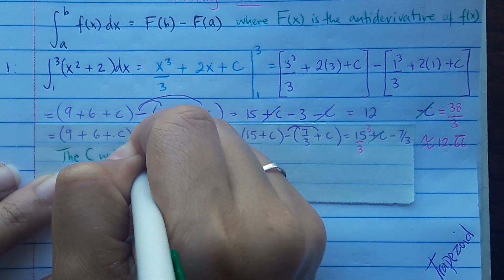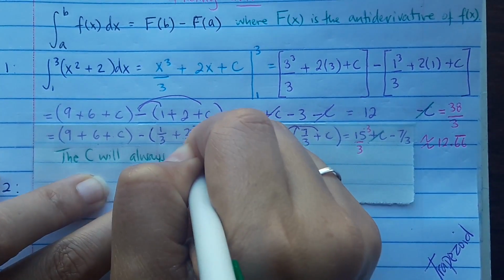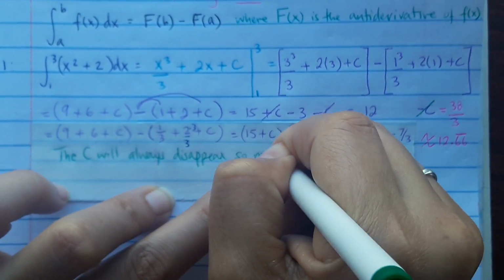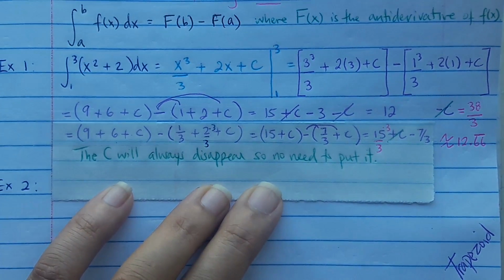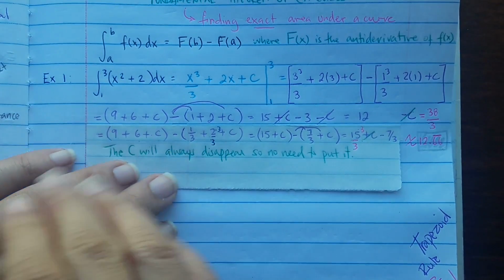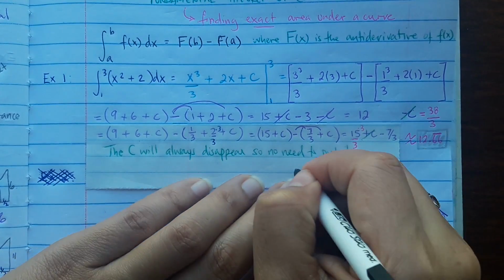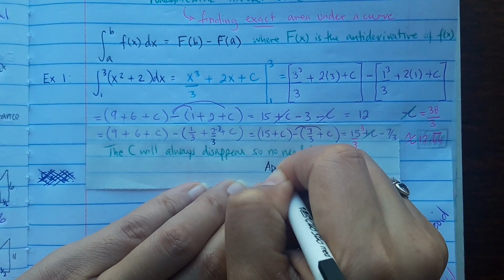Alright, so just a quick note, the c will always disappear in definite integrals, so there's no need to even put it. So from this example on, I'm not even going to put the c. Anytime you have a definite integral, so basically they tell you it goes from 1 to 3 or 5 to 6 or whatever it is, the c is just going to end up disappearing.